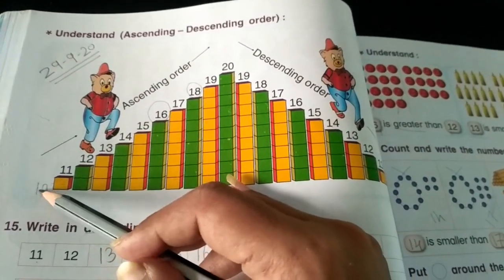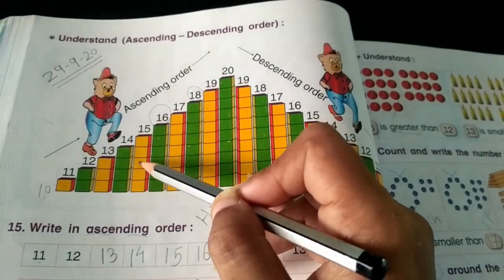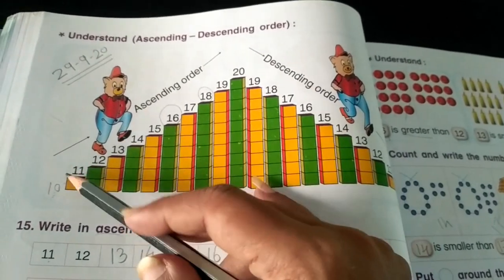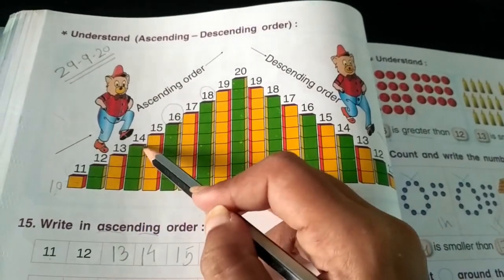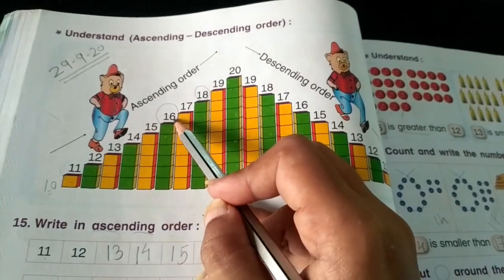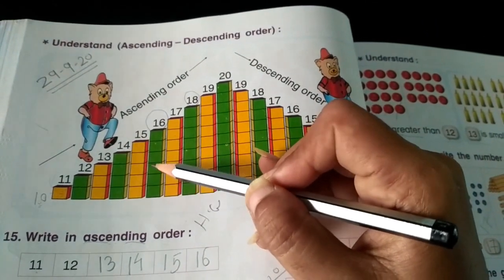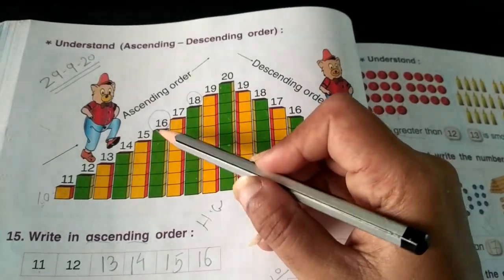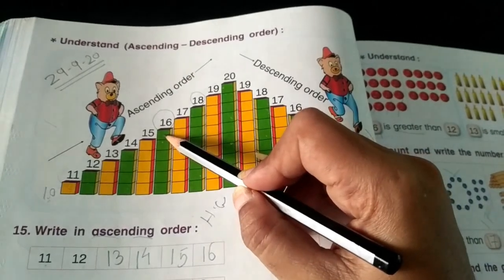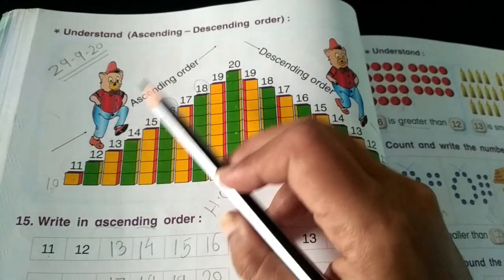Then next 10 plus 5, 15. 11, 12, 13, 14, 15. So 15 is greater than all these previous numbers, right? Next 10 plus 6, 16. So after 10, 11, 12, 13, 14, 15, 16. So 16 is greater than all these previous numbers.